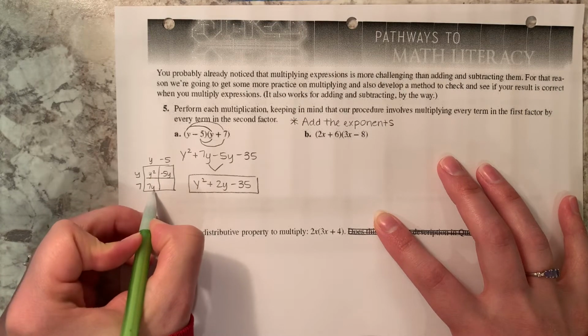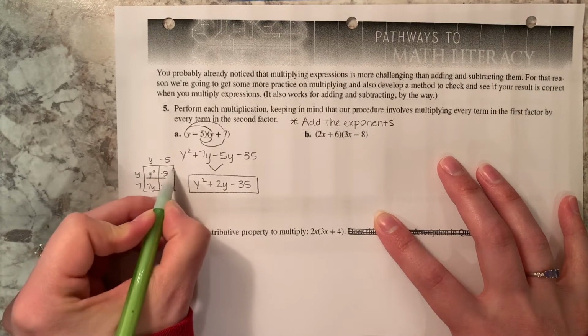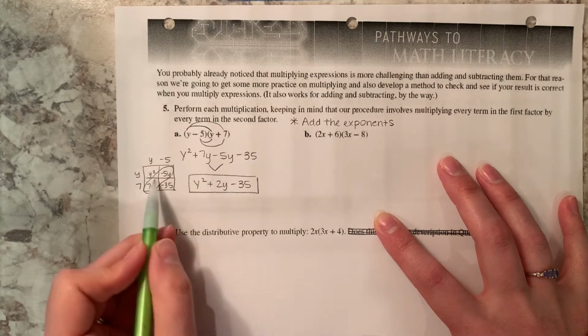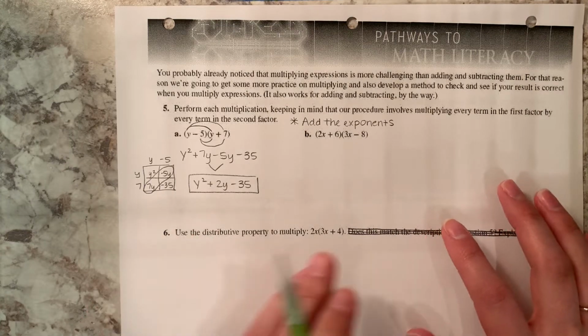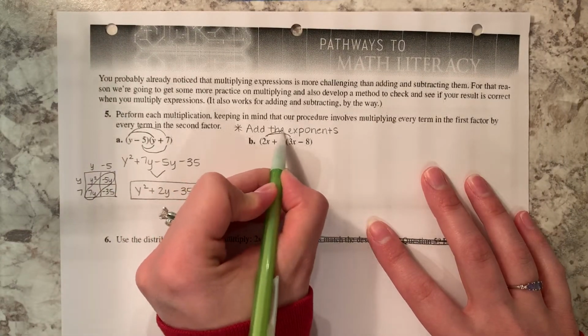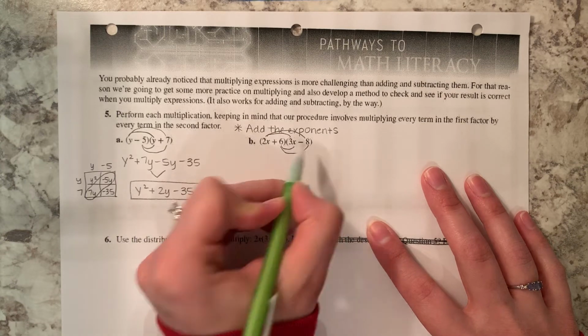Anytime you do the box method, oftentimes you'll have to combine the diagonals together, just like I combined those two, and you end up with the same answer. So feel free to use the box if you prefer. When we are multiplying these, we're going to use the same method.